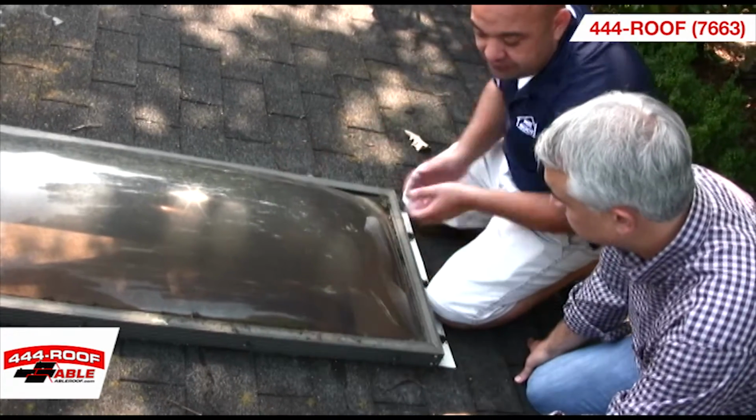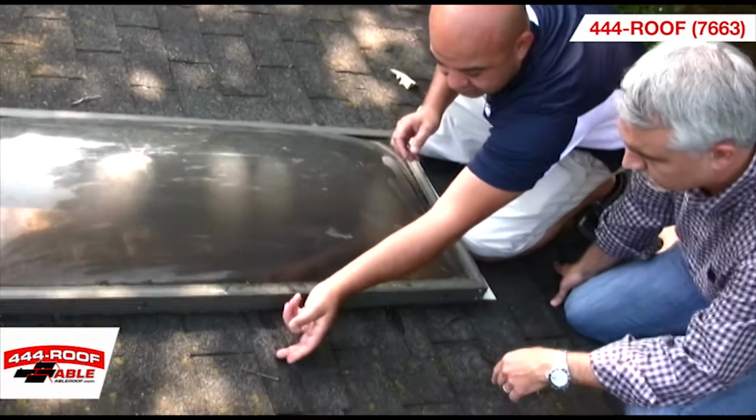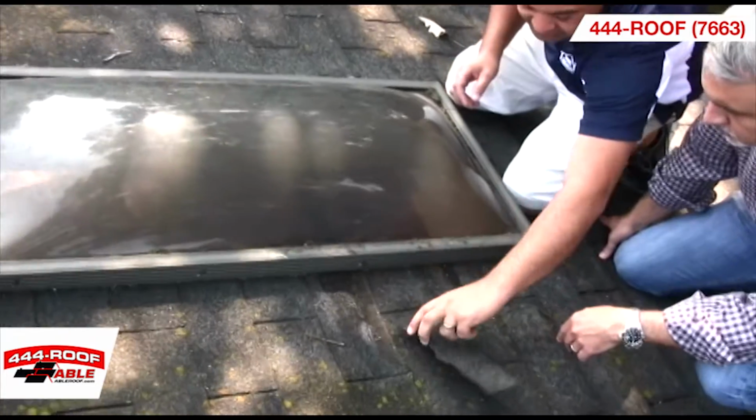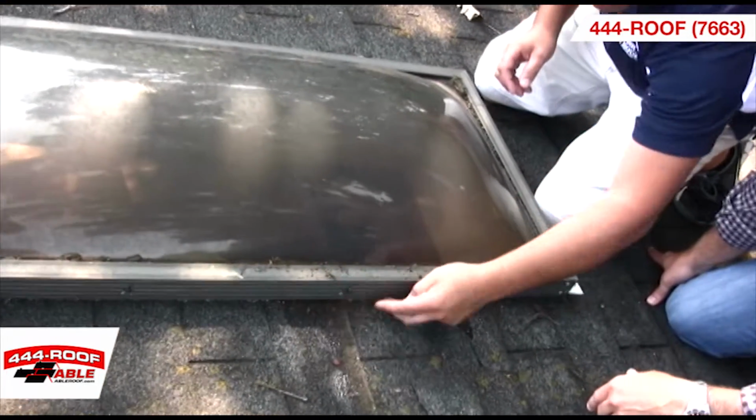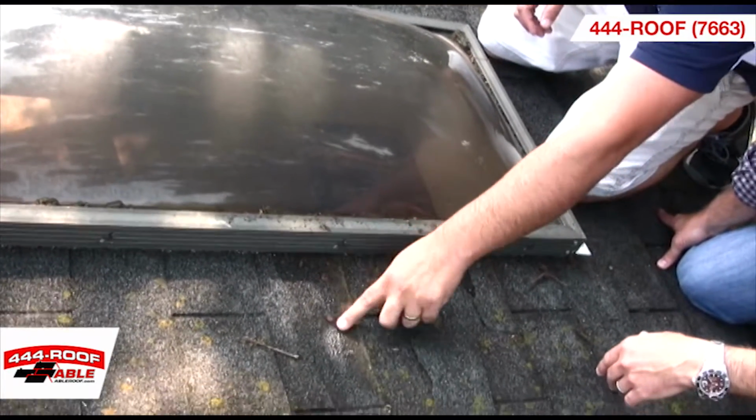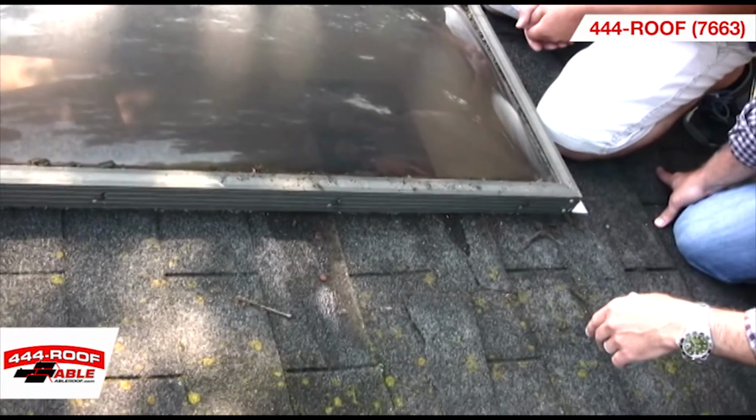flashing right here. As you can see here, this roof has 2 layers of shingles on it, and there isn't any kind of flashing in between these shingles here. And you can see the nail heads are actually rusted out from water penetration.